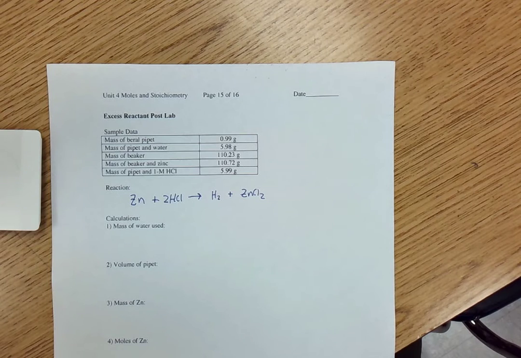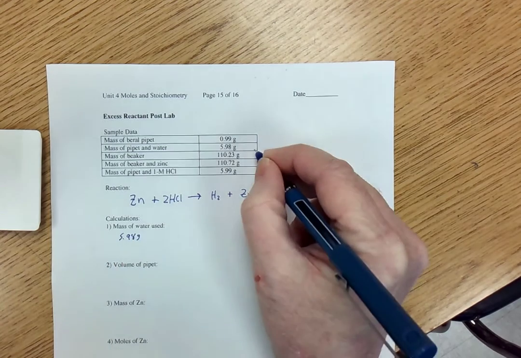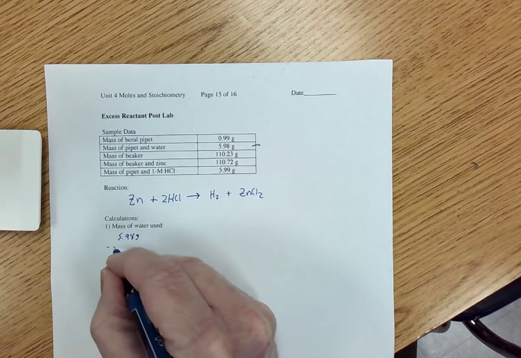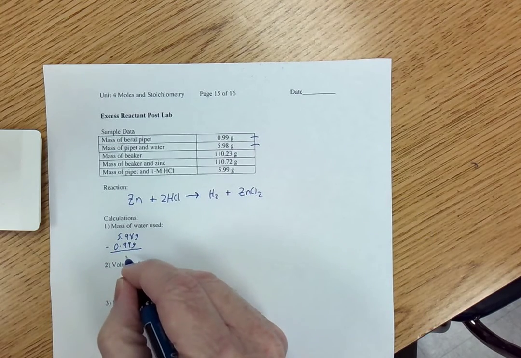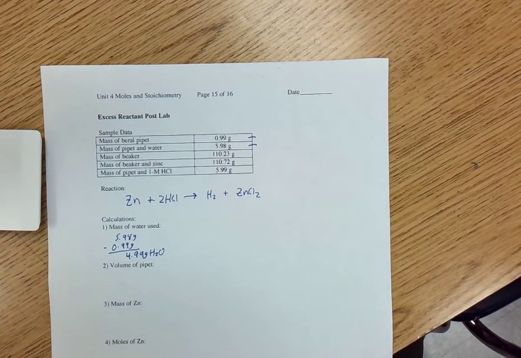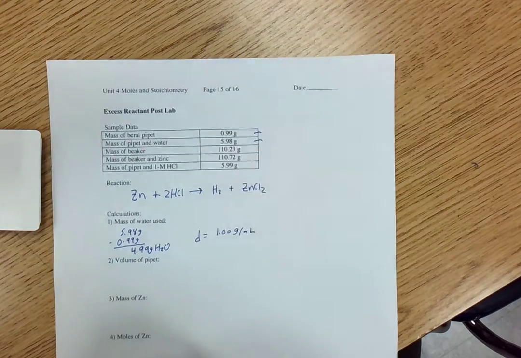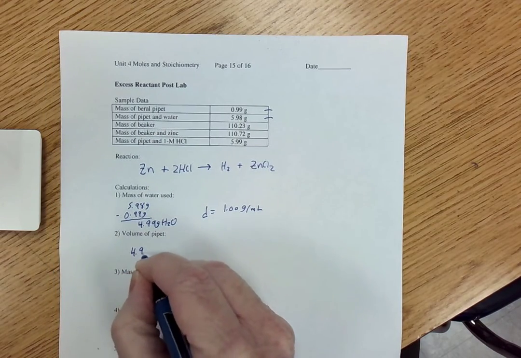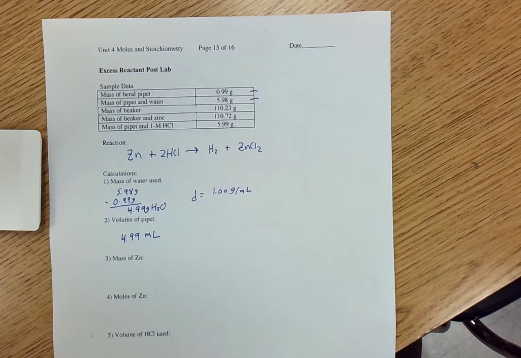Now, what was the mass of water in that pipette? So what we're going to do is take the 5.98 grams right here, which is water in pipette, minus the 0.99 grams, which is the dry pipette right there, and we get 4.99 grams of water. Now, because the density of water is 1.00 grams per milliliter, we can say that the volume of that pipette would be 4.99 milliliters. Pretty straightforward idea there.